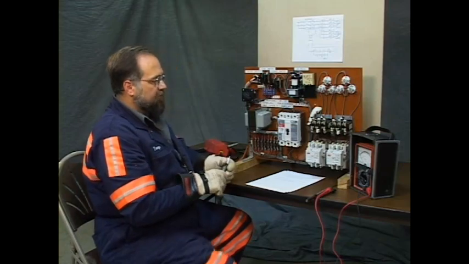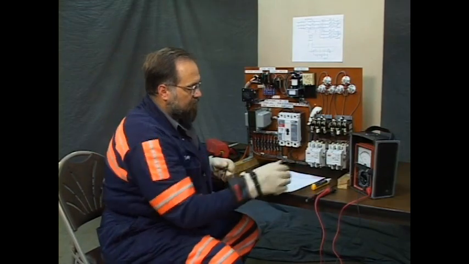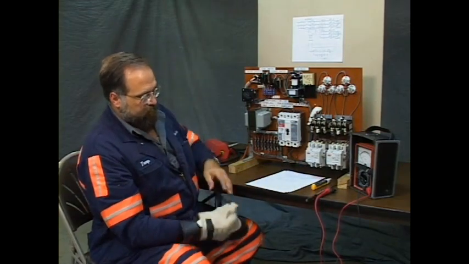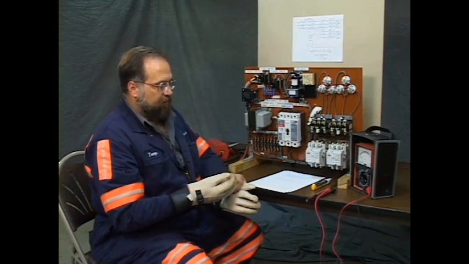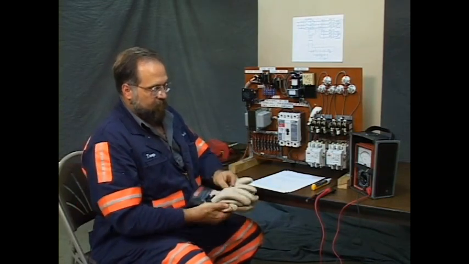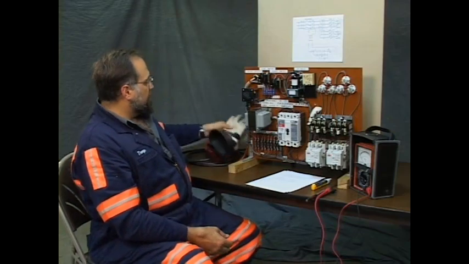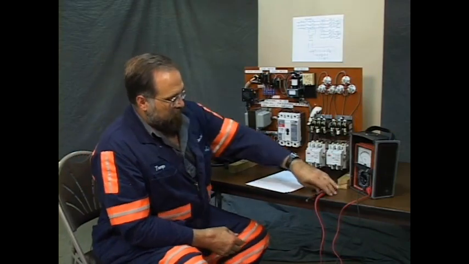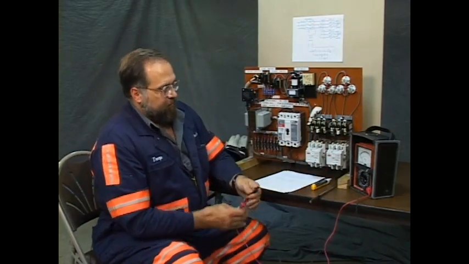I believe we're safe to take our gloves off and make some continuity tests here. We're going to calibrate our instrument.